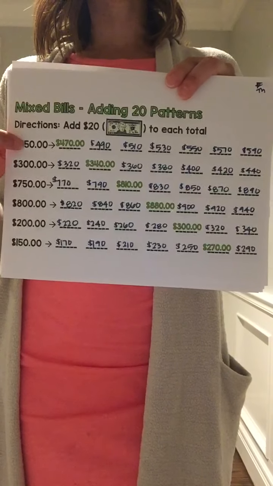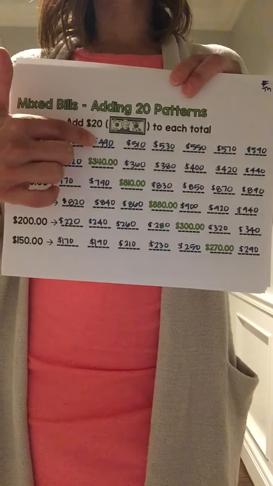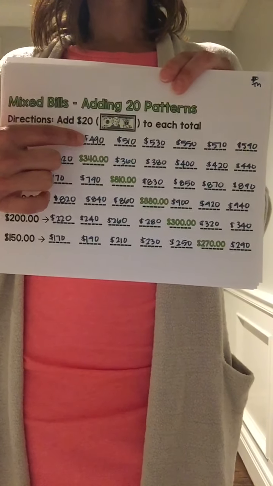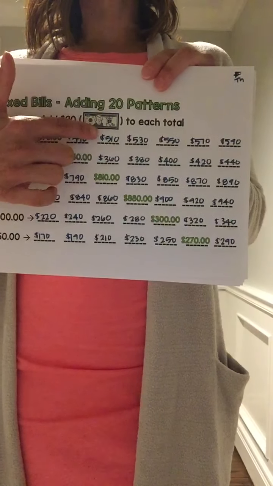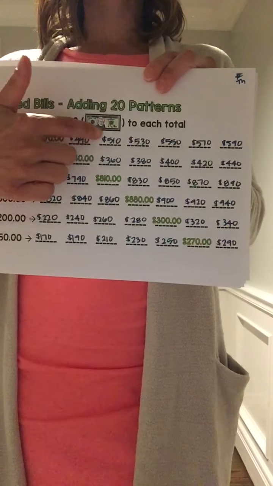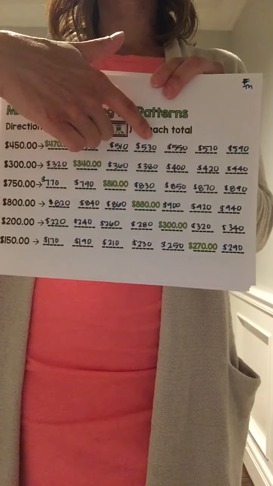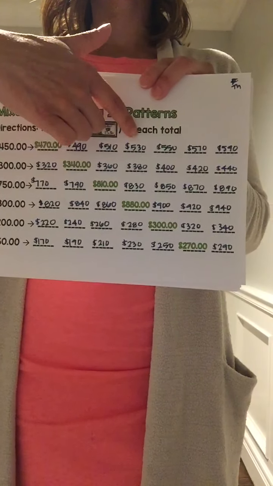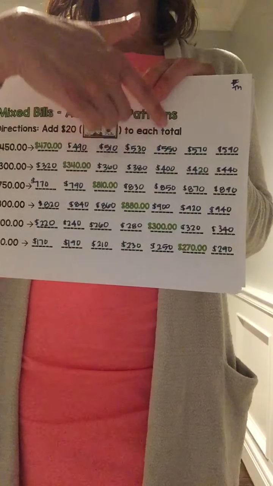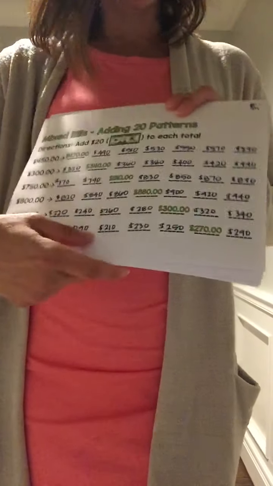So 450 plus 20 is 470. 470 plus 20 is 490. So 7 plus 2 is 9, 490. 490 plus 20 is 510. We went to the next hundreds, so we had to carry over. So 510 plus 20 is 530. 1 plus 2 is 3, 530. 530 plus 20 is 550. 550 plus 20 is 570. 570 plus 20 is 590.